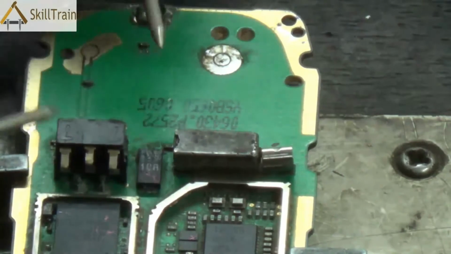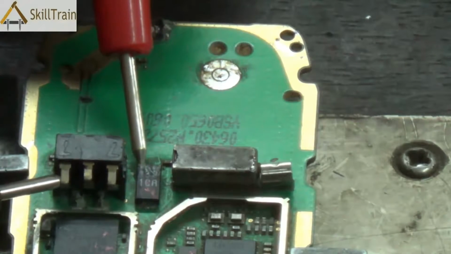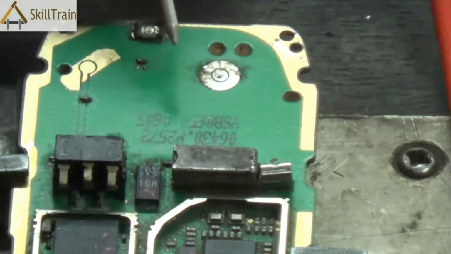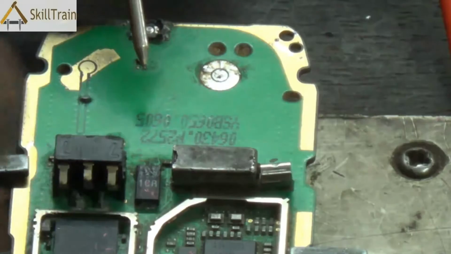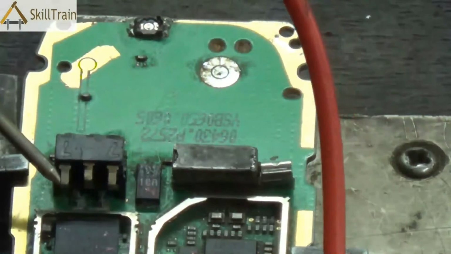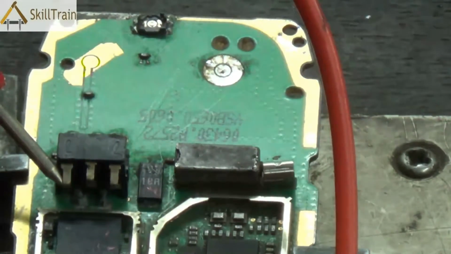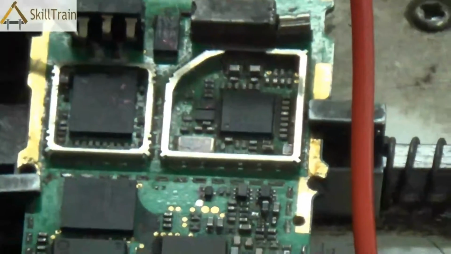On the other end, we will also try and test if the connection between the battery connector and another component is intact or not. So, let us place it on the positive end and let us place this on the R22 resistor to see if we can hear a beep.